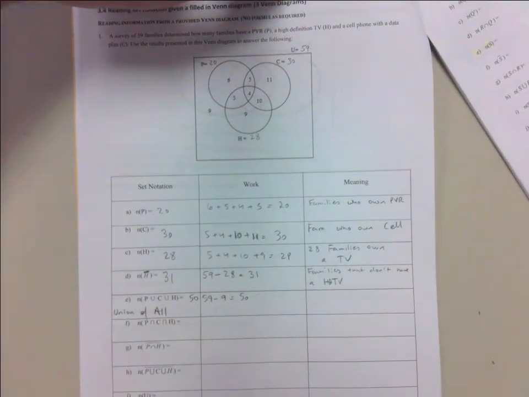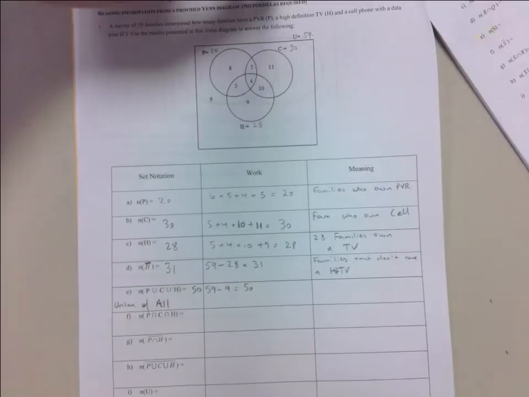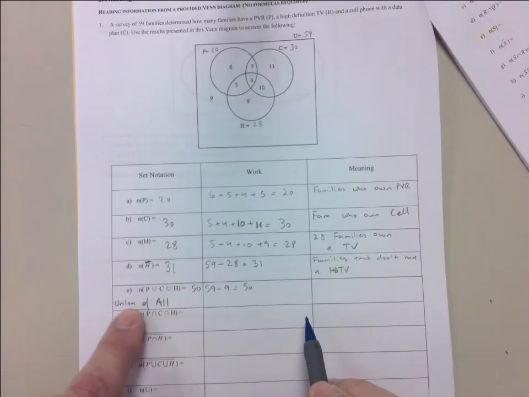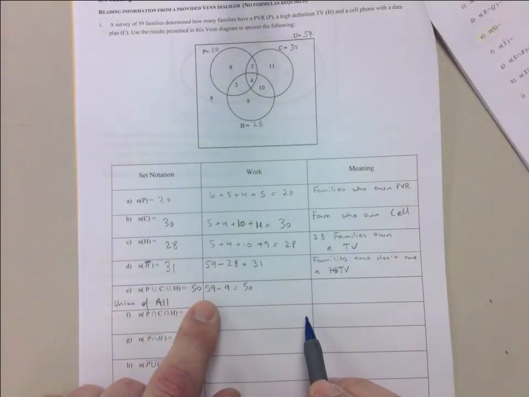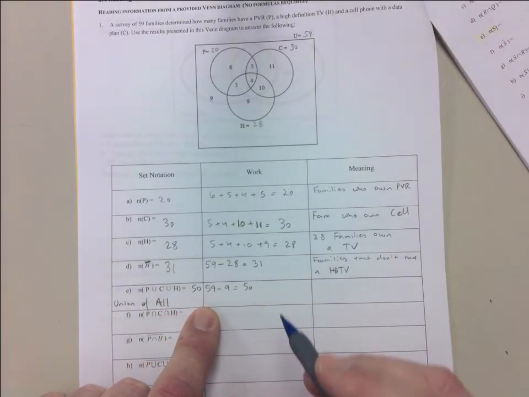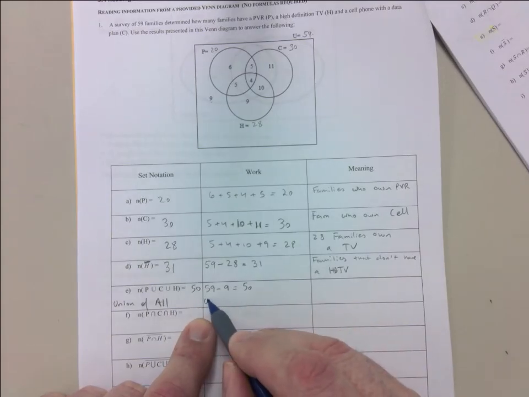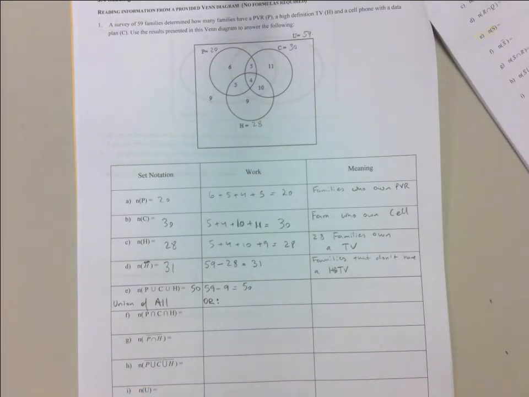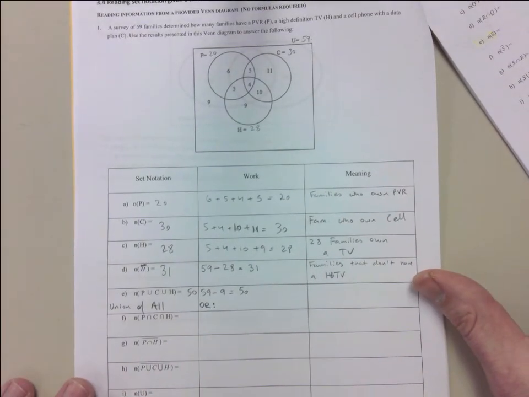Let me zoom in again. I try to have everything on there. I just can't. The union of all. Union is combining them all. Okay? Let me give you the or here. I need you to be okay with this one. Or. Do I have the diagram and the notes?